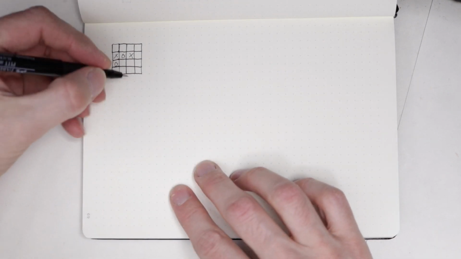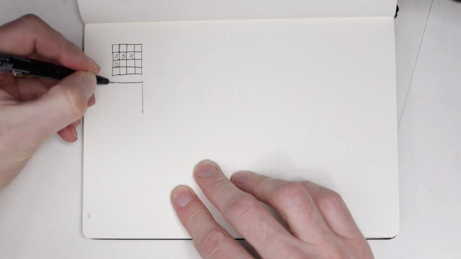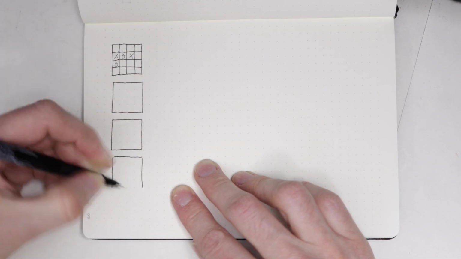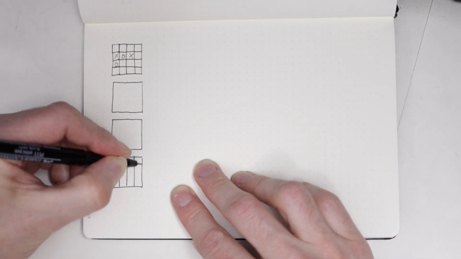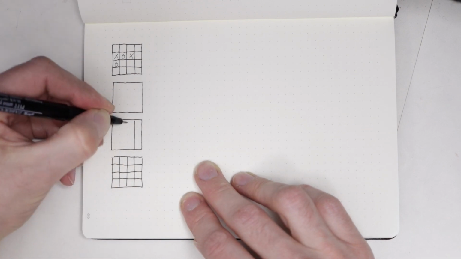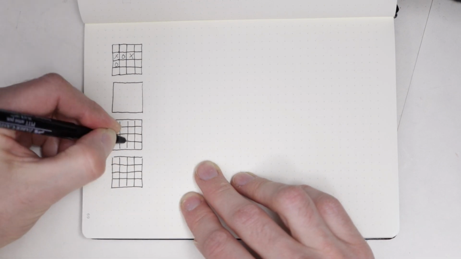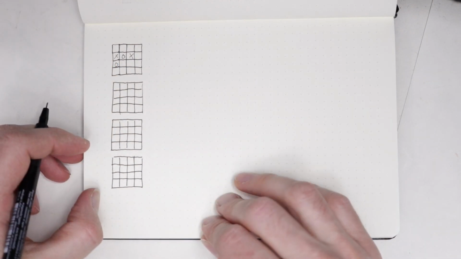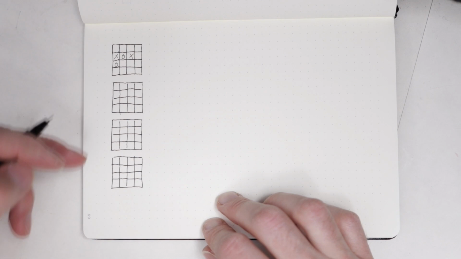Let's represent those 4 layers with 4 squares. And now we can look at these as stacked on top of each other.